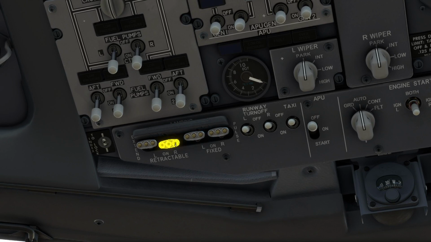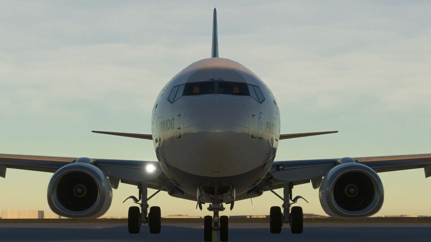So before you only had 3 positions on the retractable, now you have 3 positions also on the fixed one. If you just do one click, you put it in the mid position, it will give you the option to have pulse lights.